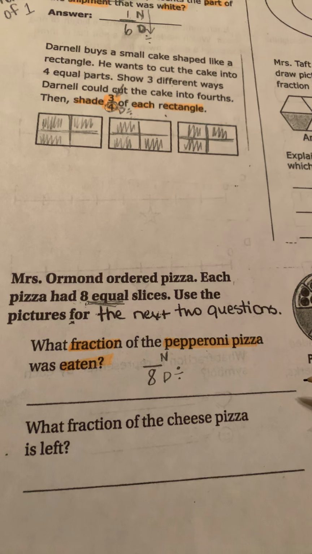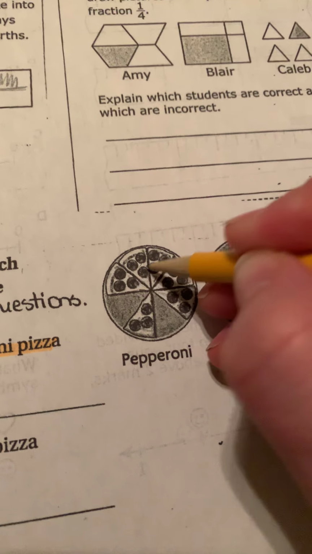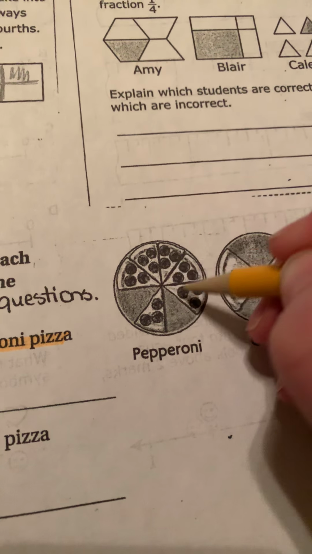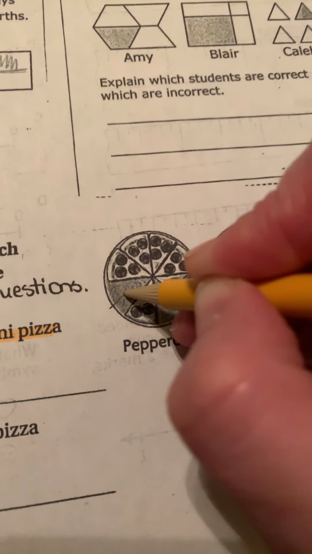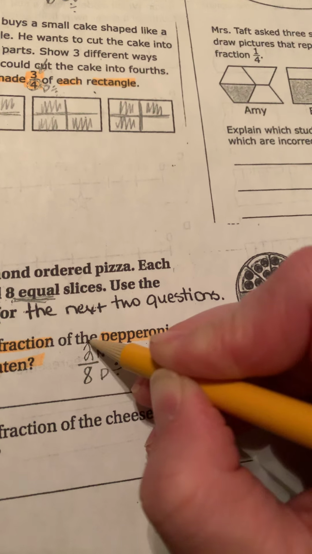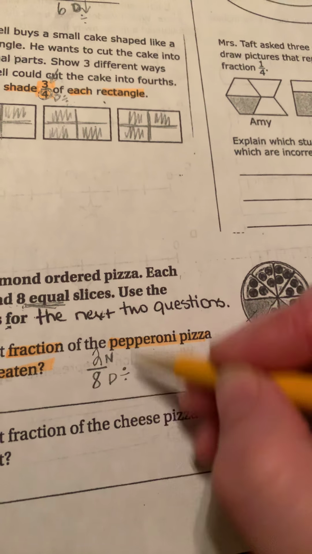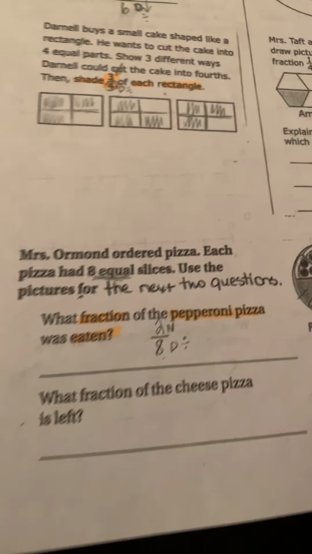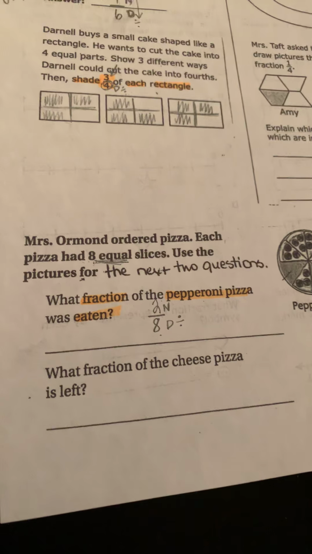Each pizza had equal slices. Use the pictures to find what fraction of the pizza was eaten. Well, if you can see the slices, they weren't eaten because they're still here remaining on the plate. So I see that 2 pieces are gone. 2 out of 8. So 2/8 of the pizza was eaten. And then I'd say, all right, kids, y'all say that. 2/8, 2 out of 8. All right, girls, read the next one.